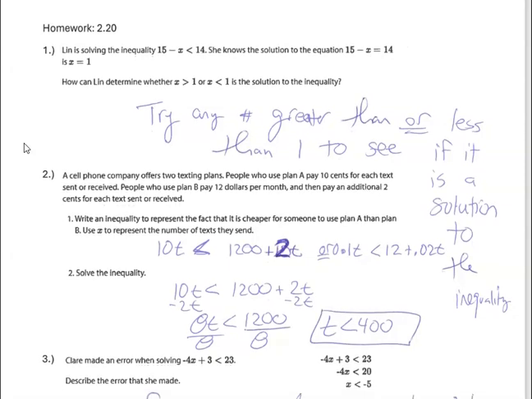Now on to the homework. On this one, it was talking about a person who had an inequality. They changed the inequality to an equation. Remember, this is not how we usually solve inequalities. This is just trying to get to a conceptual understanding. What do you end up getting? You end up getting the location that divides the solutions from the non-solutions.